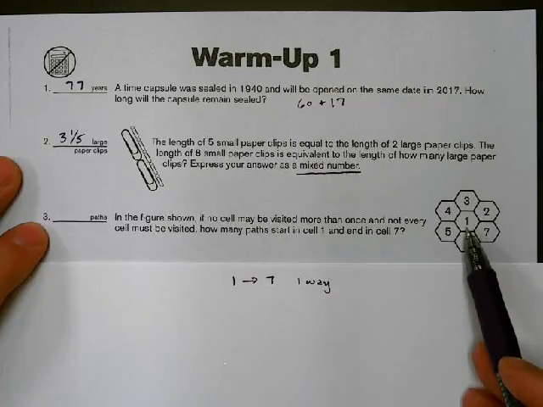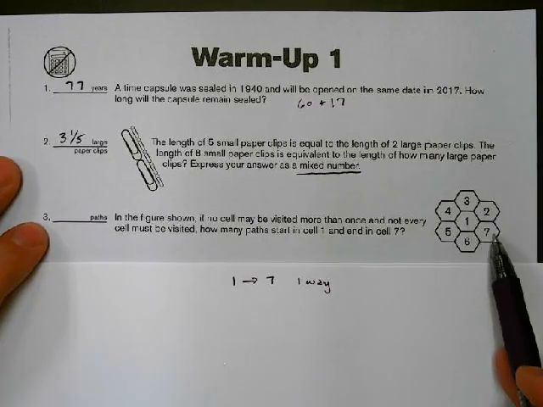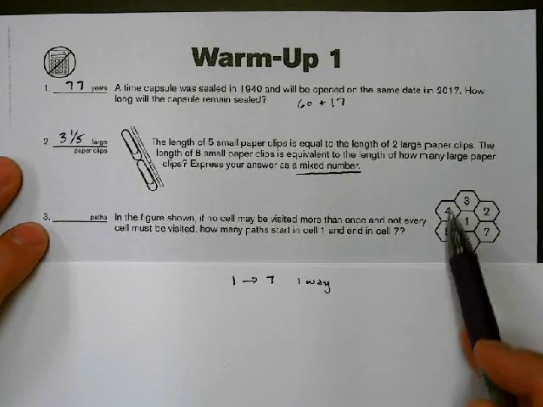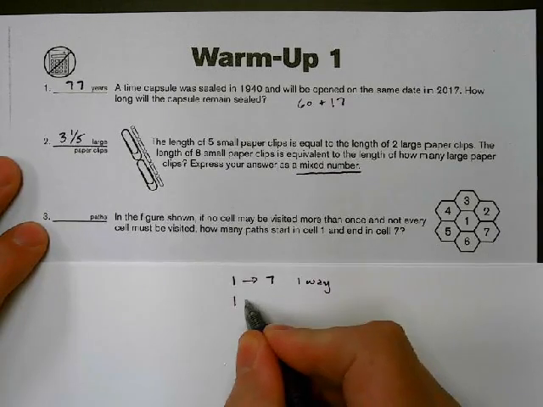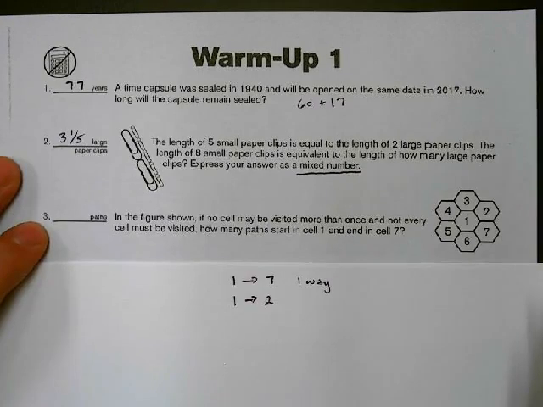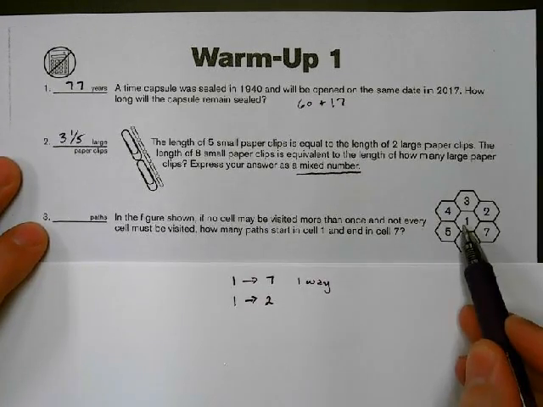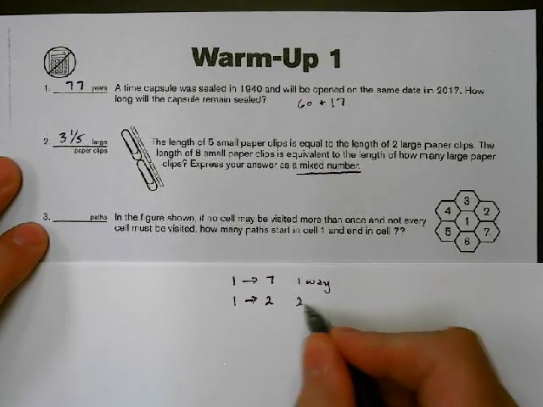If I start at 1 and go to 2, I could go 1, 2, 7. That's one way to do it. Or I can go 1, 2, and then go all the way around to get back to 7: 1, 2, 3, 4, 5, 6, 7. So there's 2 ways to do that.